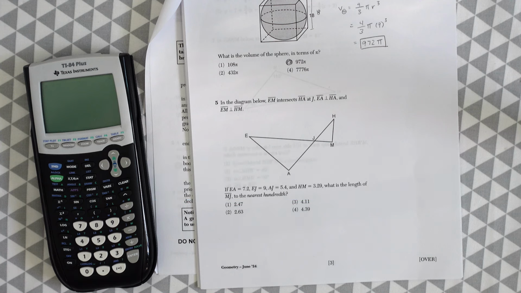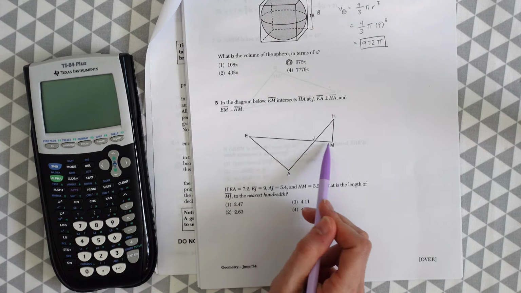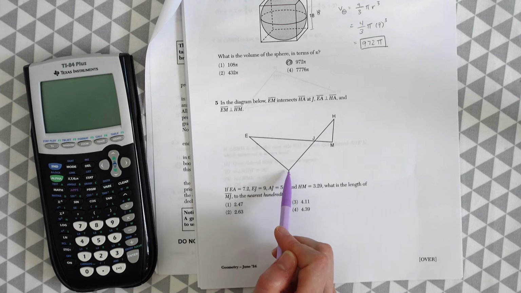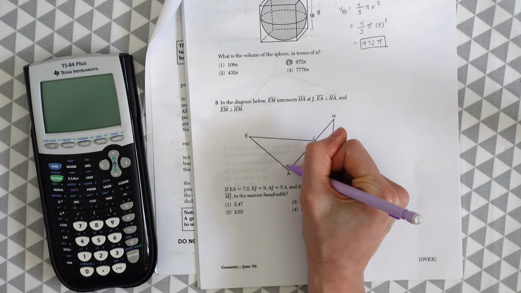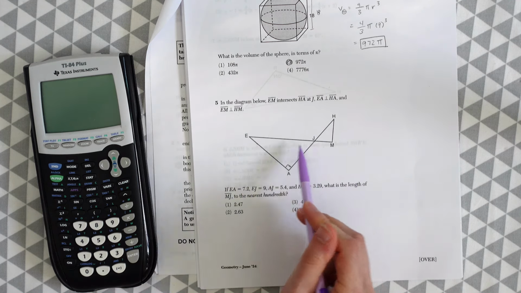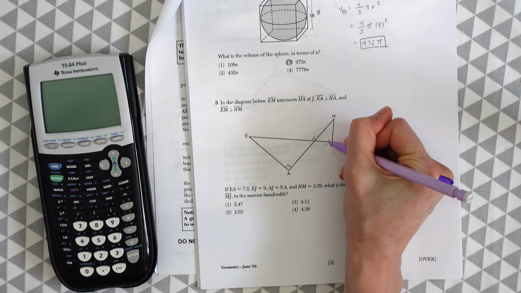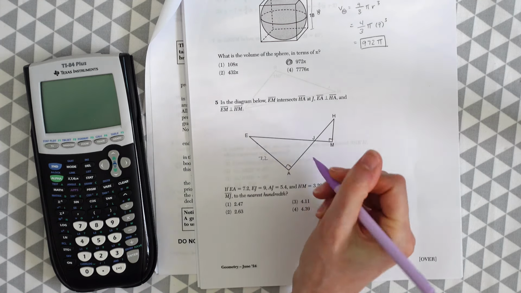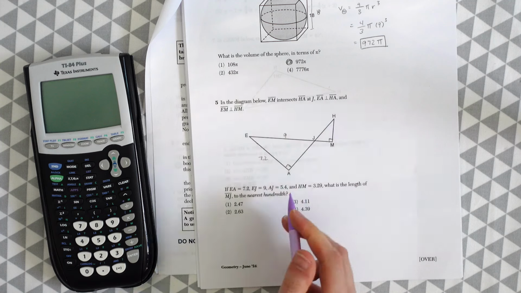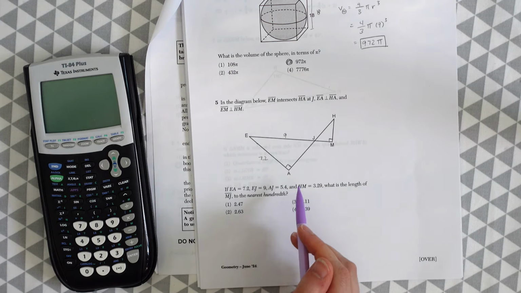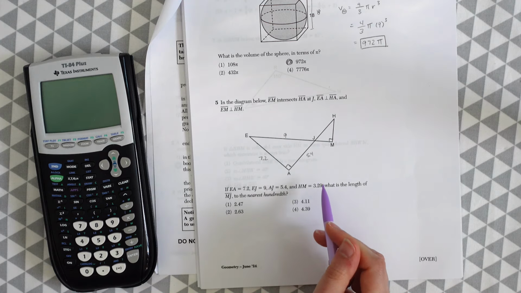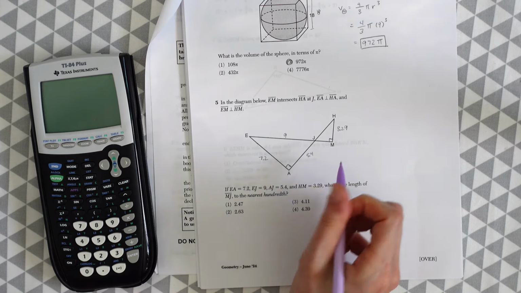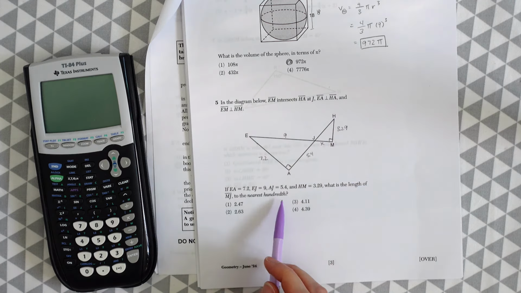Question number 5. In the diagram below, EM intersects HA, so here's EM, here's HA, at J. EA is perpendicular to HA, so we can put a little right angle there, and EM is perpendicular to HM. Put another right angle there. If EA equals 7.2, EJ equals 9, AJ is 5.4, and HM is 3.29. What is the length of MJ? So we're looking for this over here to the nearest hundredth.